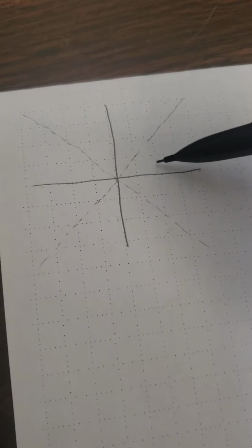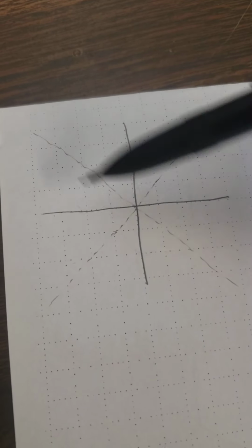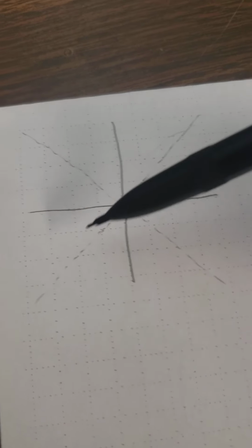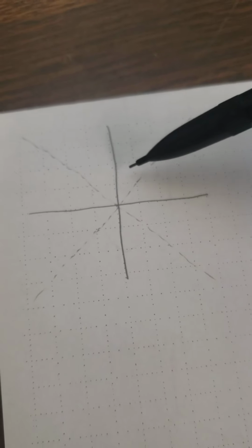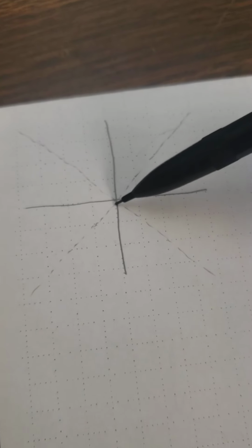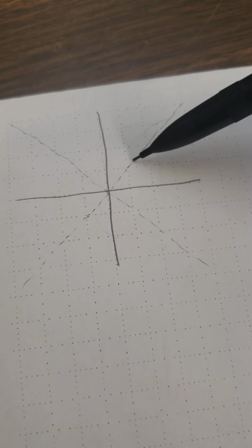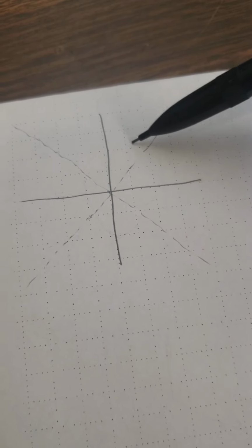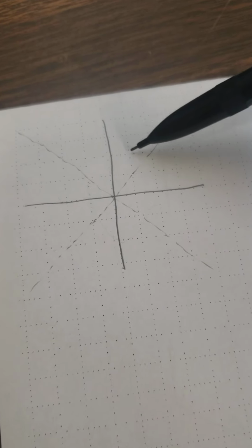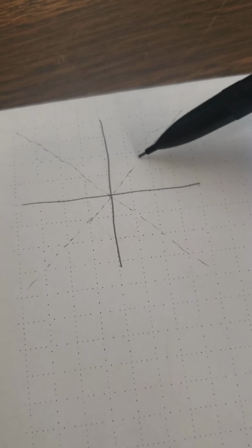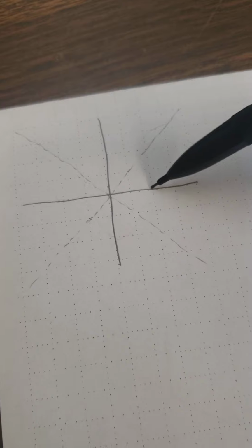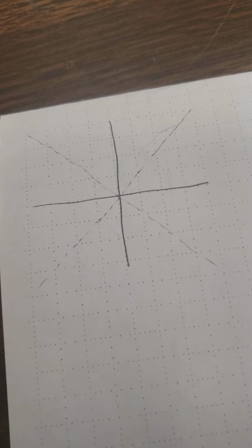If I want a diagonal, my pure diagonals, the ones that divide each of these in half, that's 45 degrees. So if I'm facing straight up and I turn 45 degrees, I wind up on that diagonal that way. If I do less than 45, I'm going to be somewhere up in here. If I do somewhere between 45 and 90, it's going to be somewhere in there. This is just talking about if I'm starting straight up.